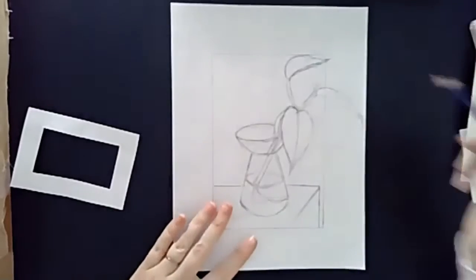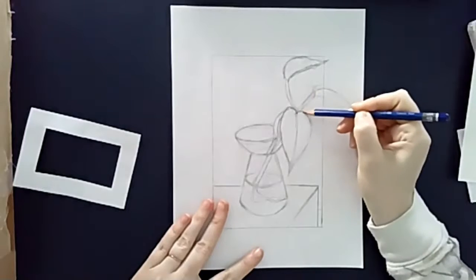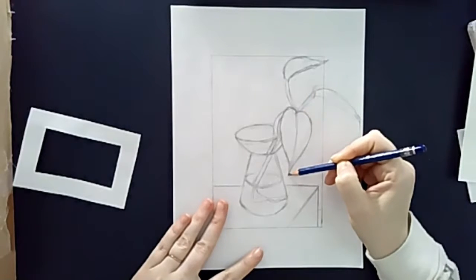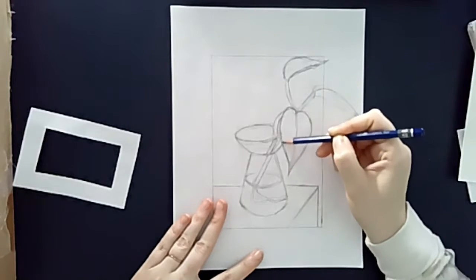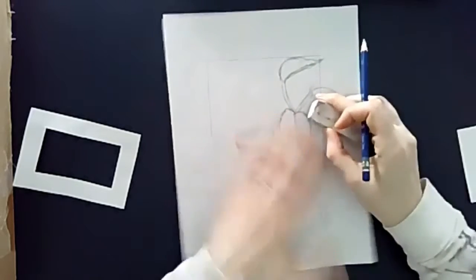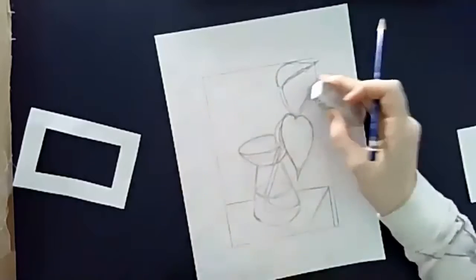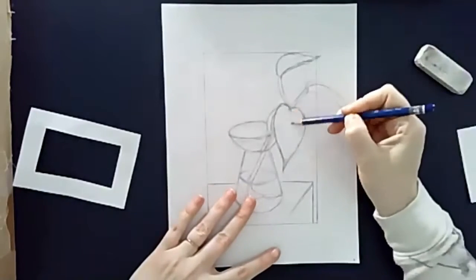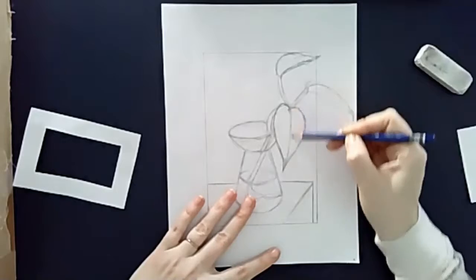So today you might not have the same finished piece because we only have an hour-long class, and realistically you only have like 45 minutes to draw. And that's okay. So we're just kind of capturing the general sense.